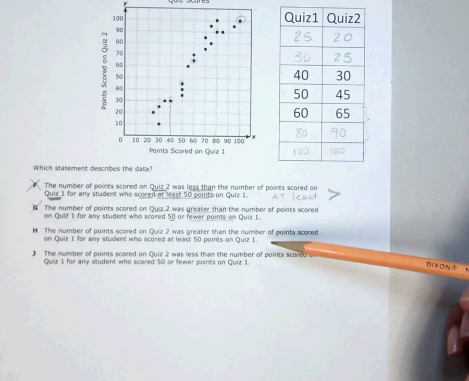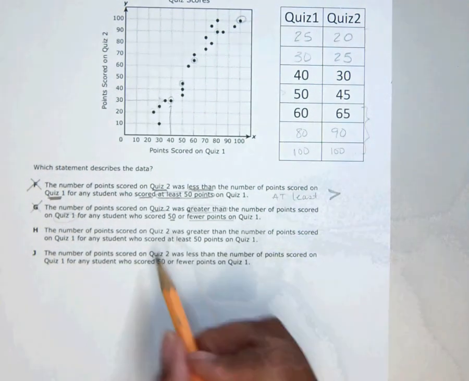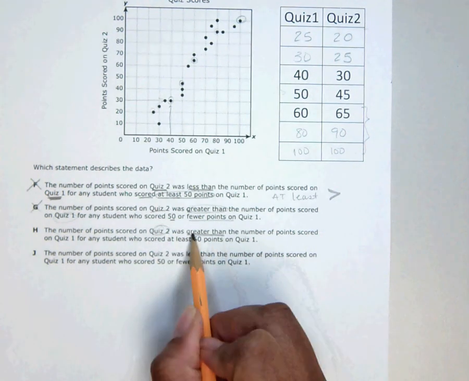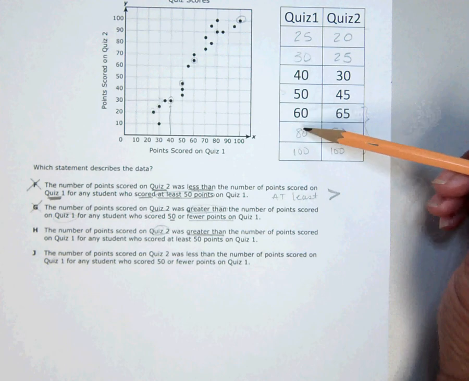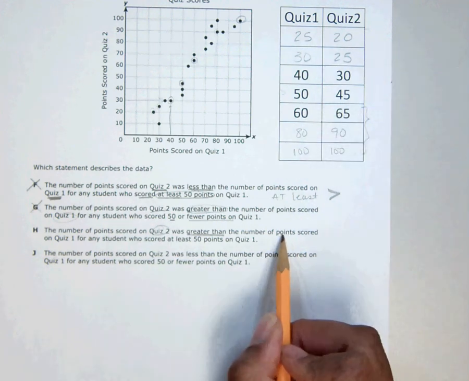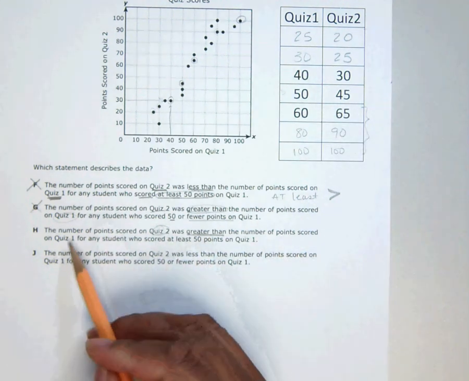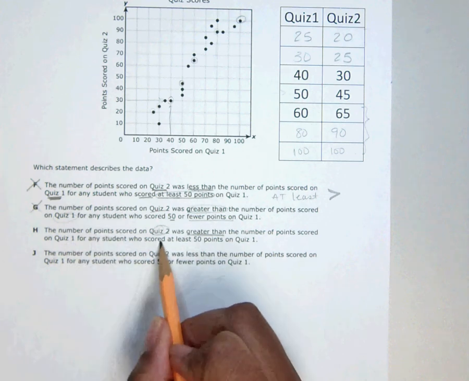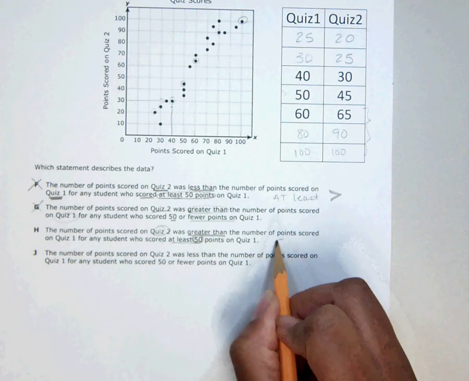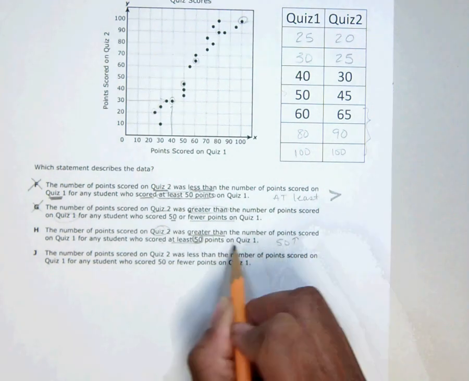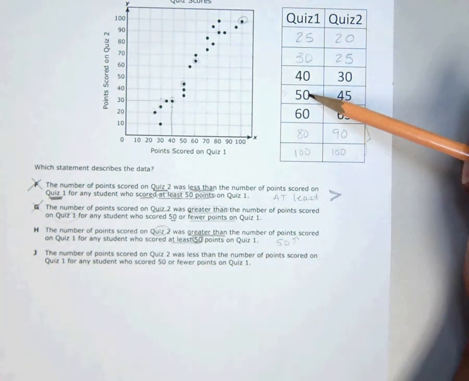Okay. Letter H. Quiz 2 is greater here when the scores for quiz 1 are 60 and higher. What does it say? Quiz 2 is greater than quiz 1 when the scores are at least 50. So that means start at 50 and then go higher on quiz 1. Well, on quiz 1 at 50, is it higher?